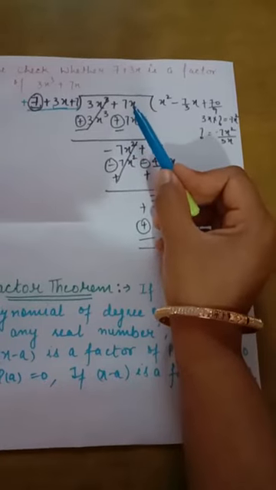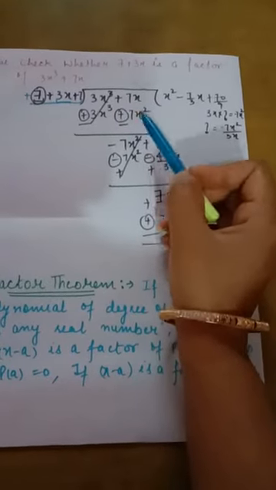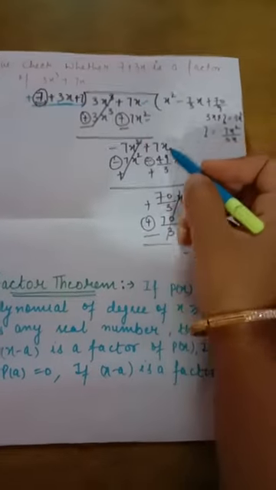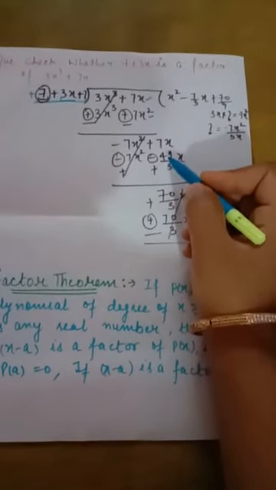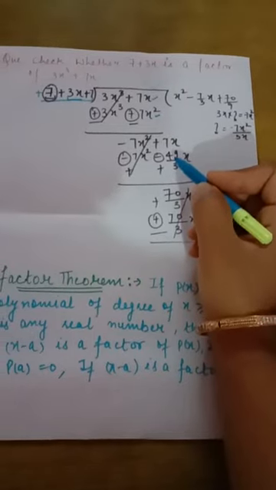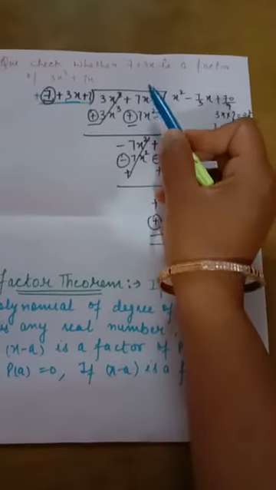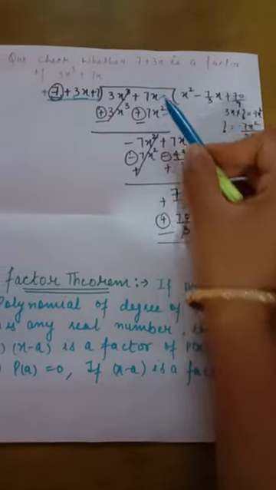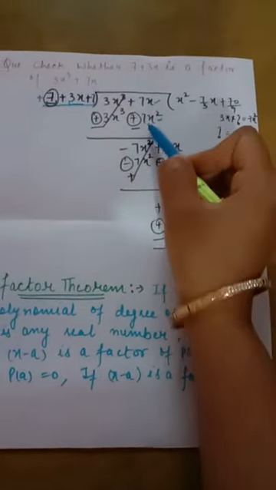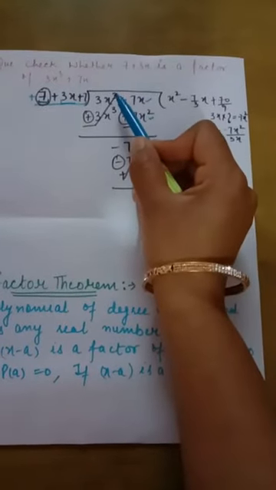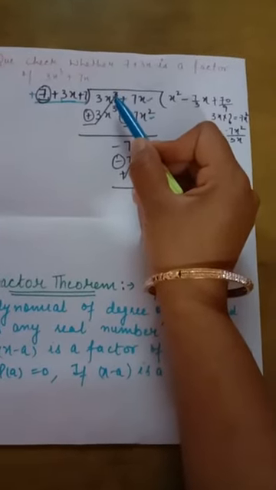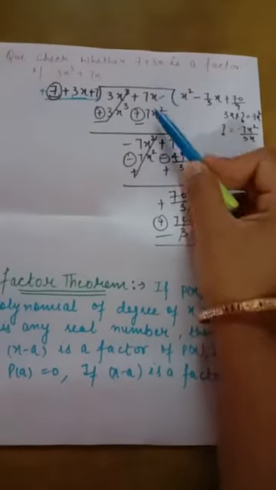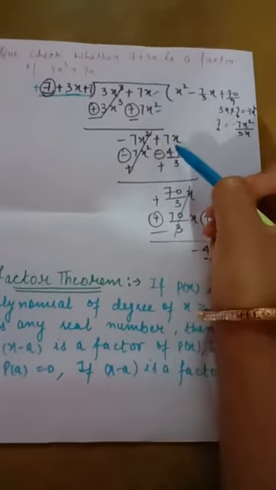But it is not possible to solve these two terms together, because here we have variable x square and here we have only x. These are different types of terms and cannot be combined, because to solve the question we combine x cube with x cube, x square with x square, x with x. So we will take both terms, minus 7x square plus 7x.